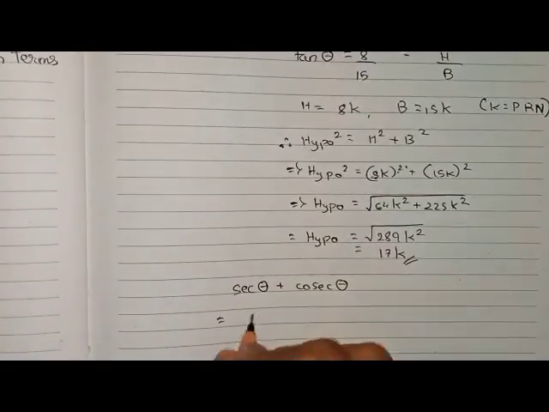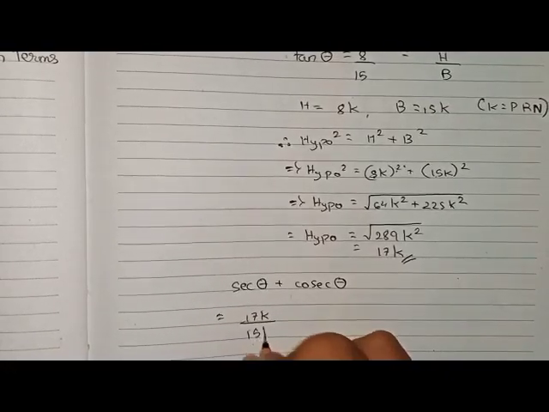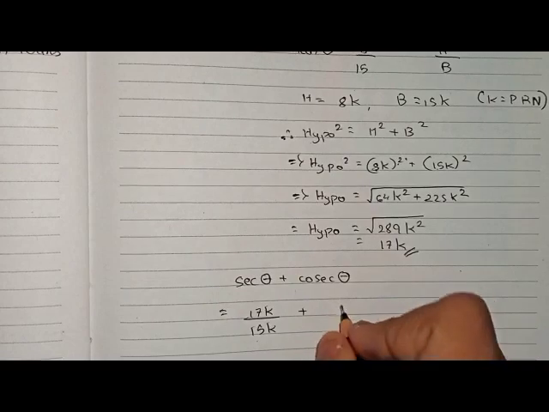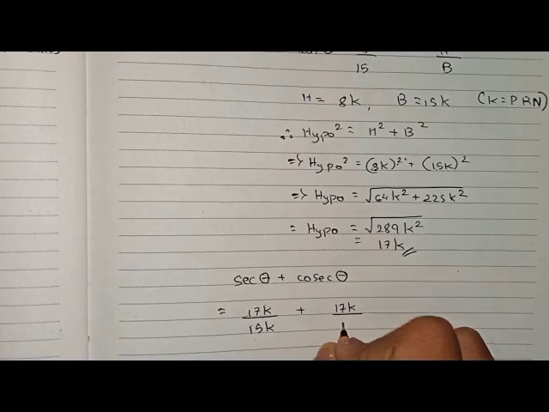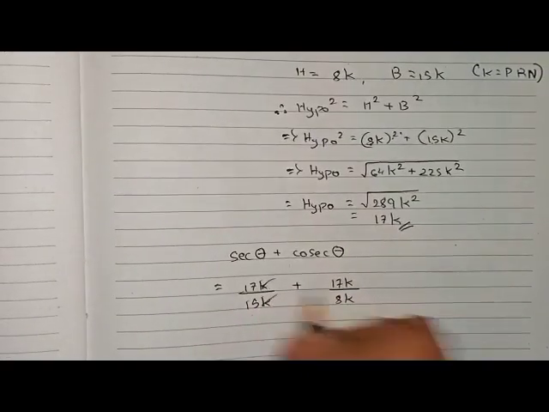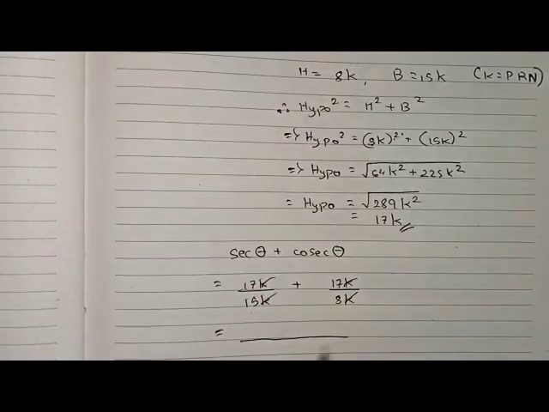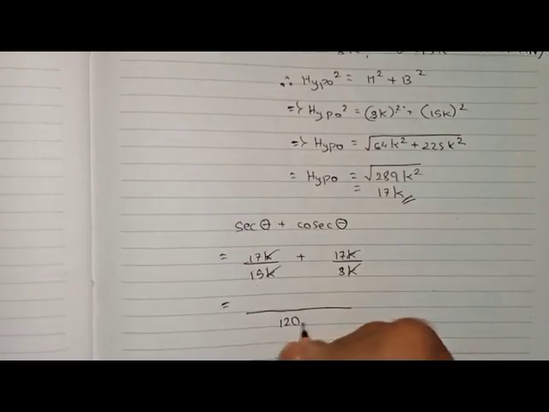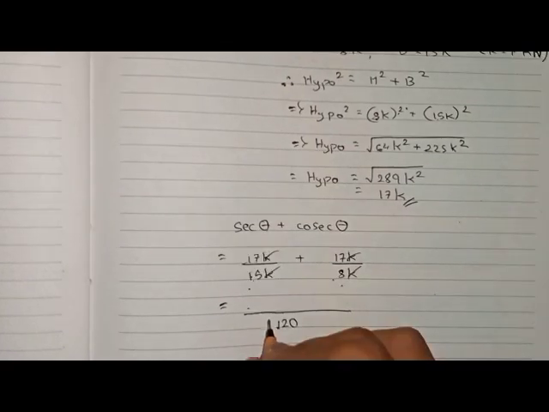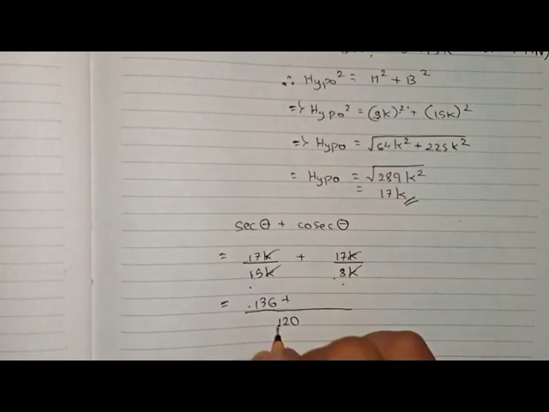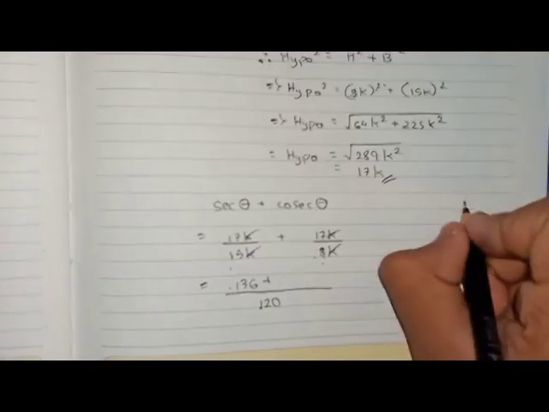So sec theta means hypotenuse by base. Hypotenuse we got 17k and our base is 15k, plus cosec theta. So cosec theta means hypotenuse by height. So 17k by height, that is 8k. So I cut the k. Now 15 into 8 is equal to 120. Now 17 into 8, 136, plus 120, divided by 8 times 15. So 15 into 17, we do it here.